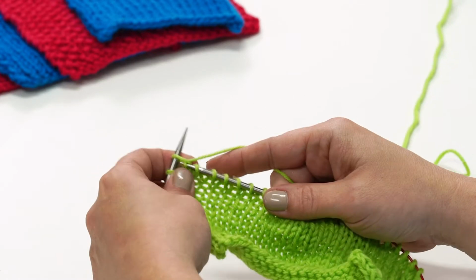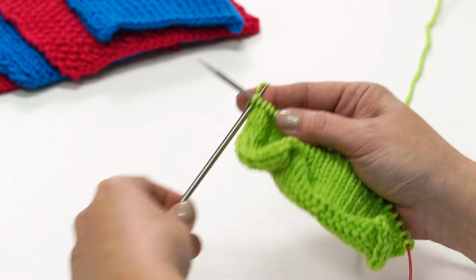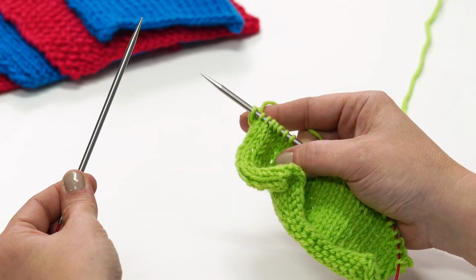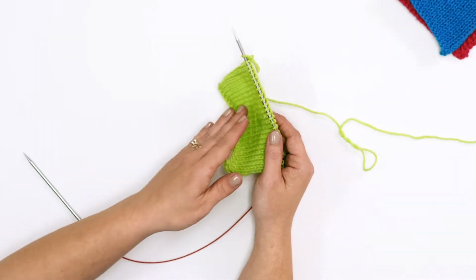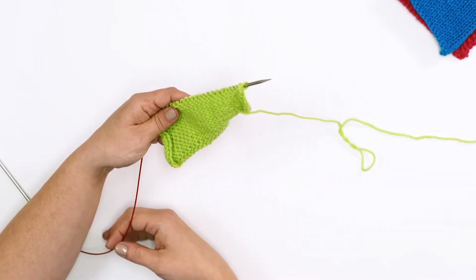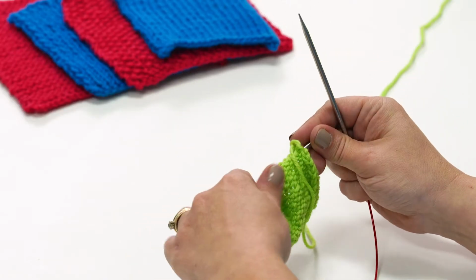The needle that was empty when you started is now full of stitches, and the needle that had all the stitches is now empty. Now flip your work and change hands like this. This sets you up to work your next row.